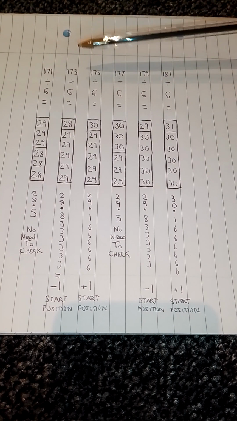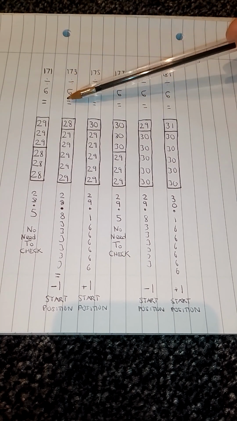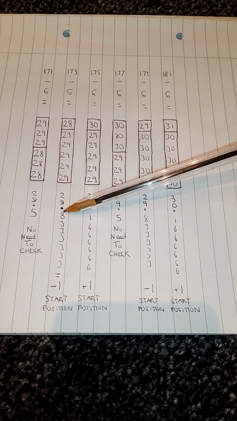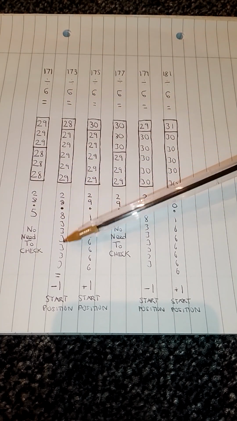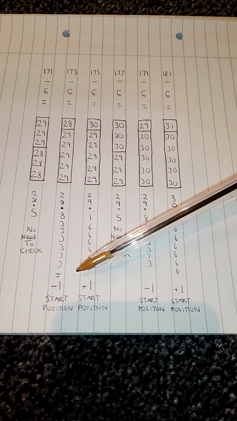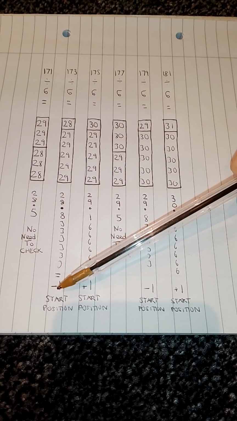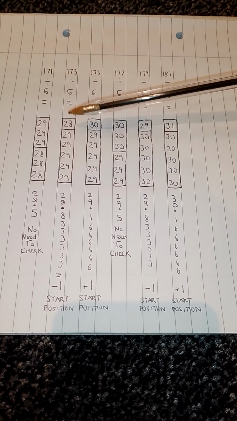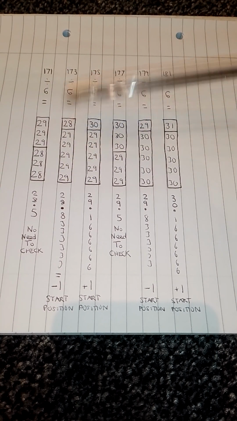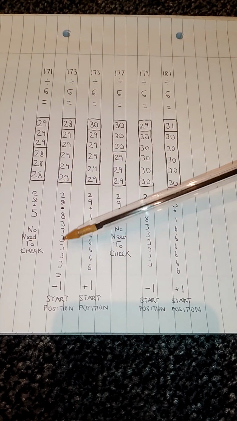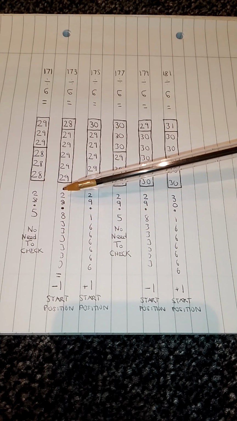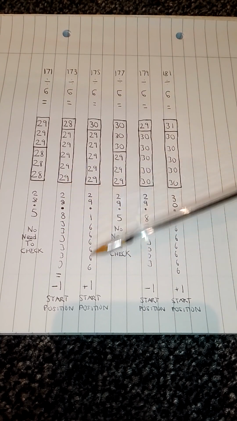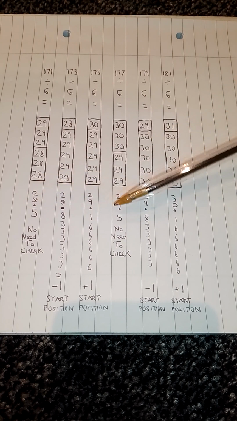Okay, so let's go to 173. Divide by 6, gives us 28.8333 recurring. That would mean it was a -1 start position, and that's because you can have 5 29s and 1 28. There's a rule. You can decide how you wish to memorize all this from these two, because there's only 2 numbers you really need to know.